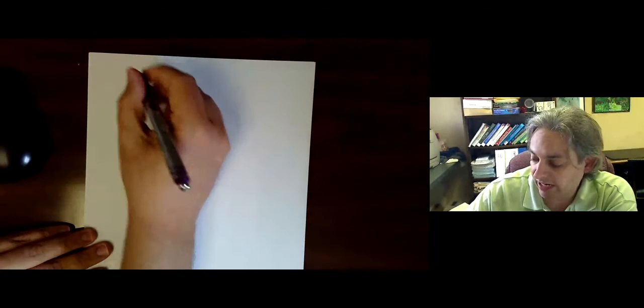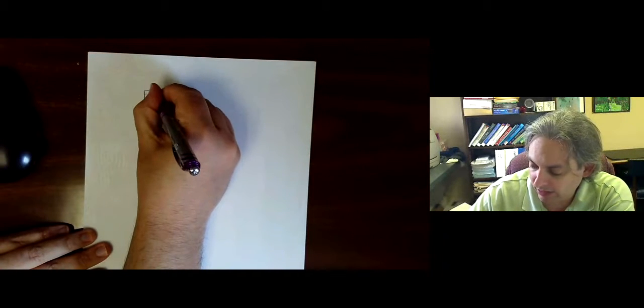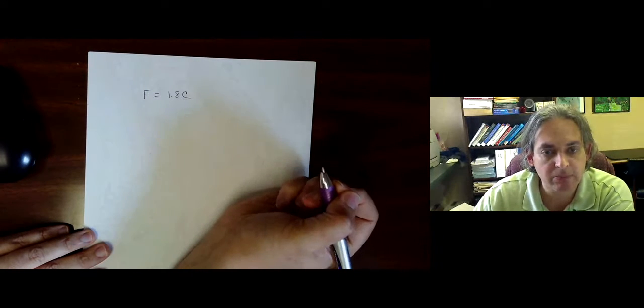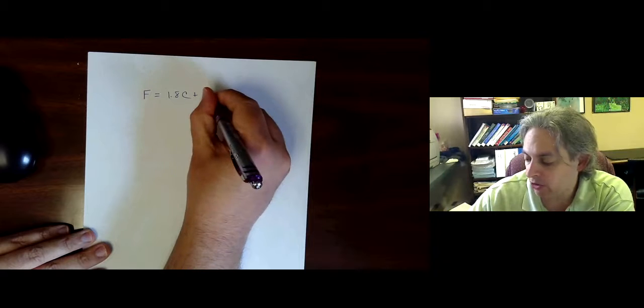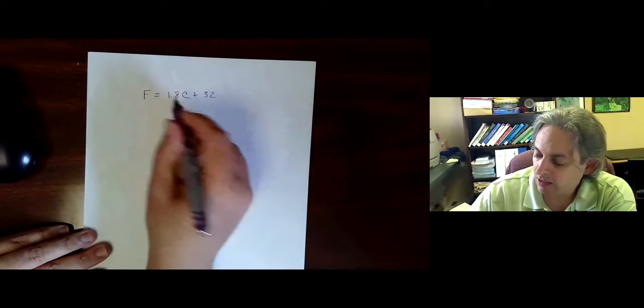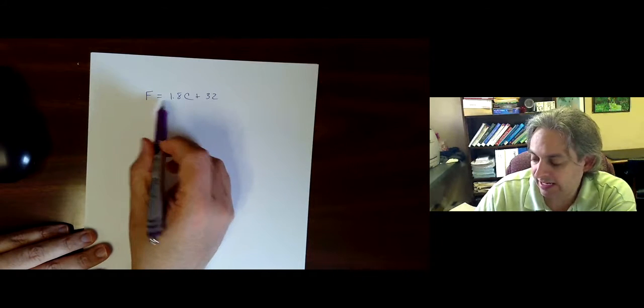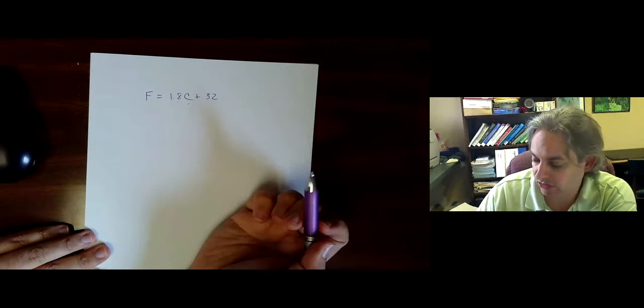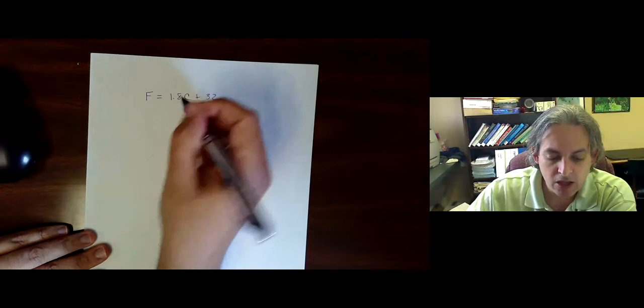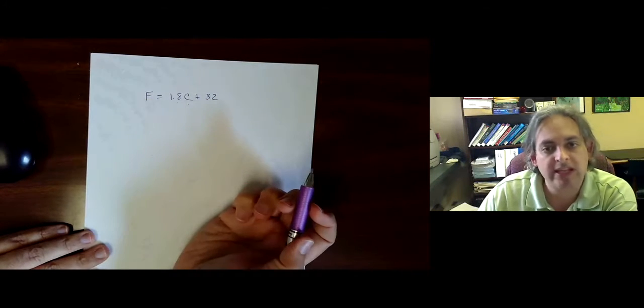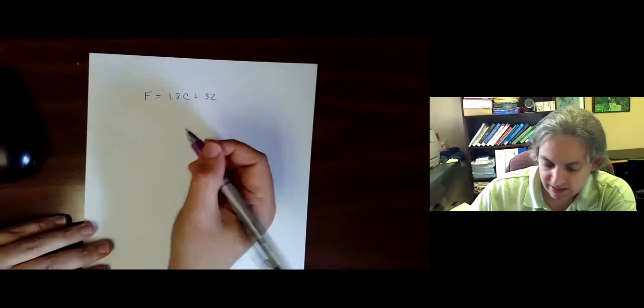Now, how do we go from Fahrenheit to Celsius? To go from Celsius to Fahrenheit, we're going to use a formula to get Fahrenheit. We're going to take 1.8 times whatever our temperature is in Celsius, and we're going to add 32 to that. So no really easy way to remember this. Fahrenheit is equal to 1.8 C plus 32. Now you can make this a fraction of 9/5 if you want, or just remember 1.8 C. So let's do an example.